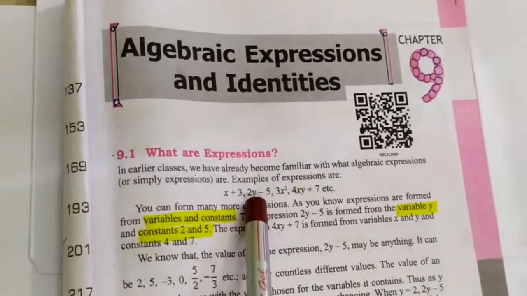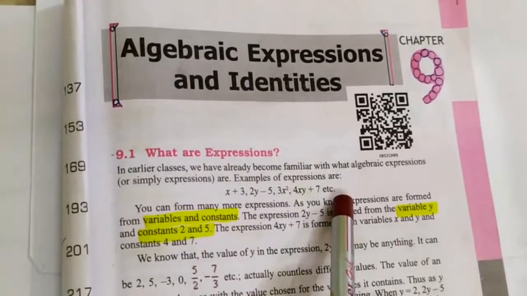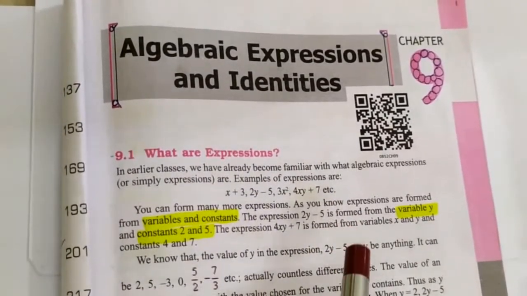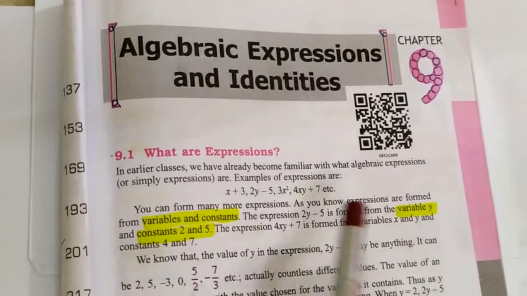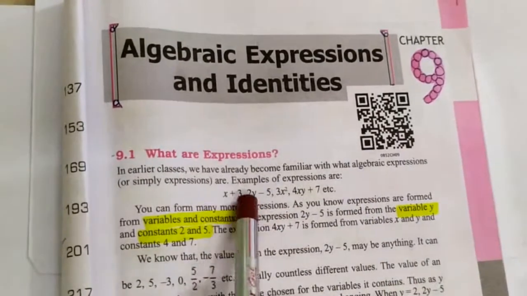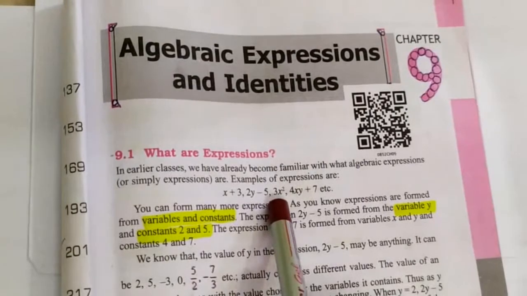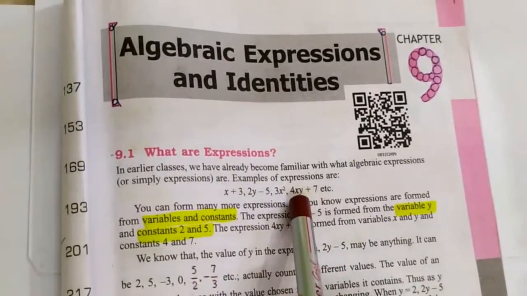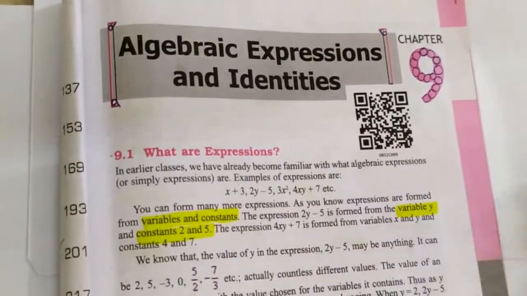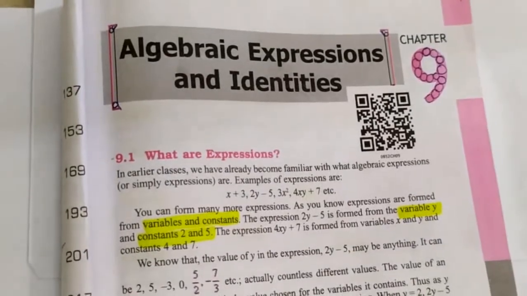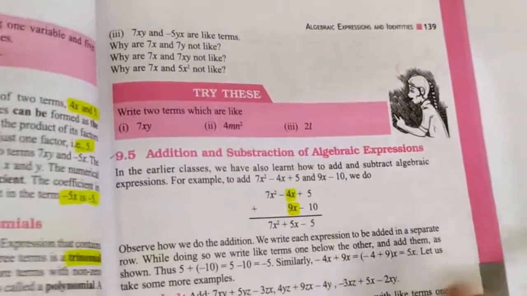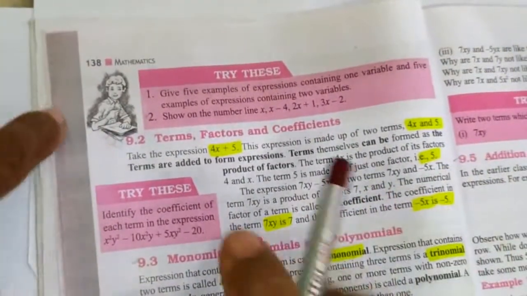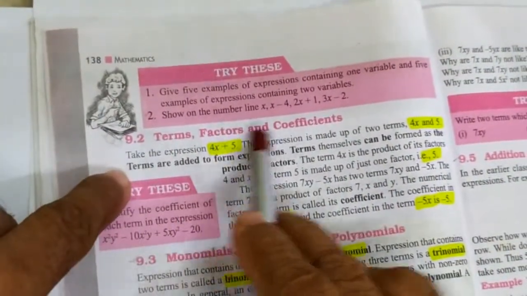And x, y, z, a, b, c, d characters used are called variables, that which varies from expression to expression. In this expression x may be different, here the x may be different, here the x may be different. We will come to it when we are doing actual solutions. Now let us see something called terms, factors and coefficients.